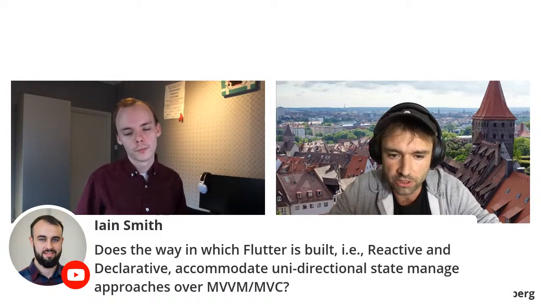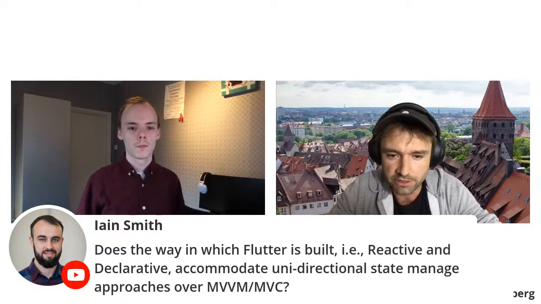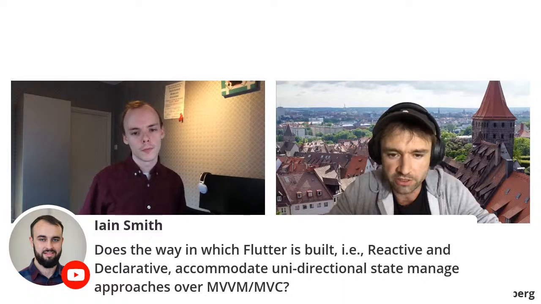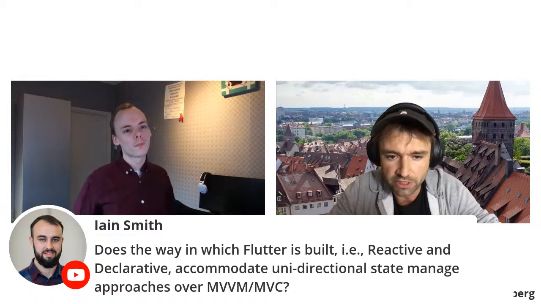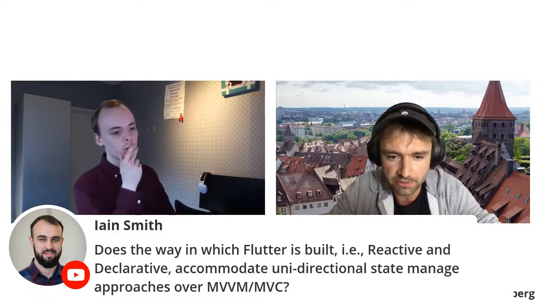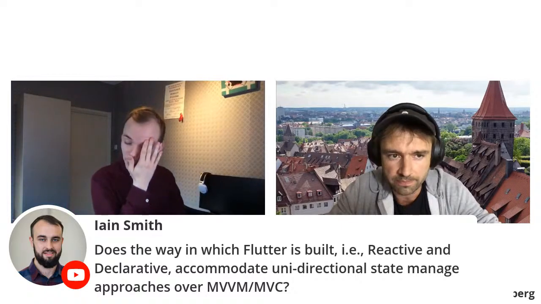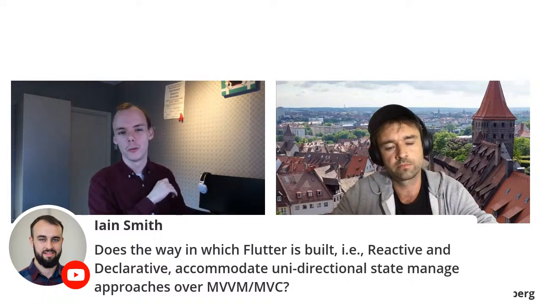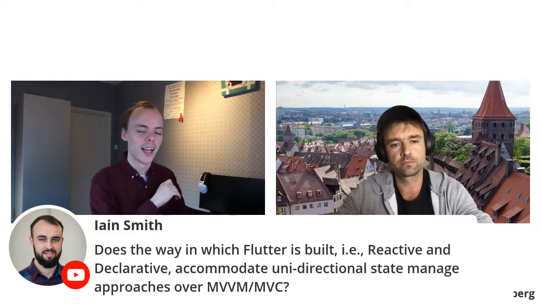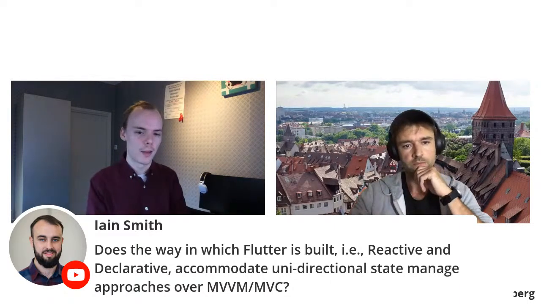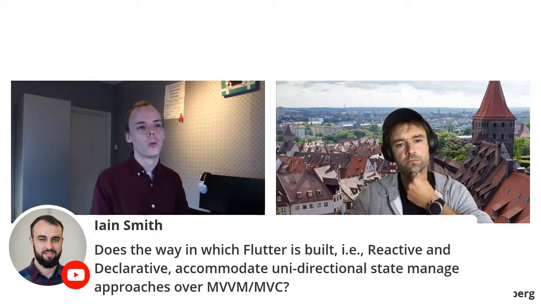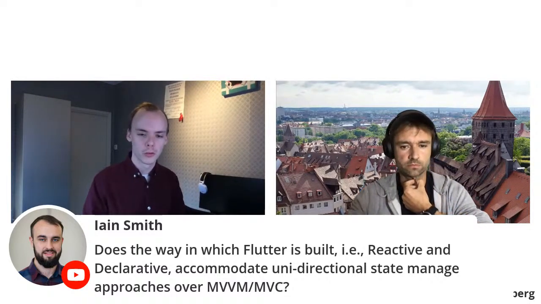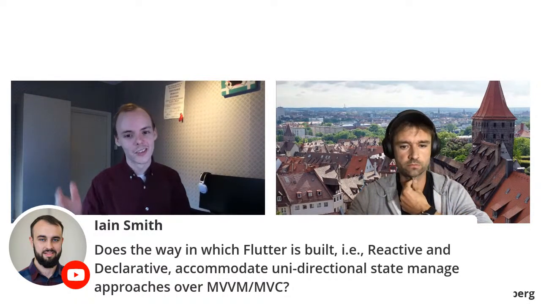Nice. Then we have: does the way in which Flutter is built, reactive or declarative, accommodate unidirectional state management approaches over MVVM, MVC? That's difficult for me, because that really depends on what sort of state management pattern you use, I think. And I haven't worked with MVVM, MVC directly, although I think there's a lot of overlap between all these sorts of frameworks. So my answer is I'm not sure.